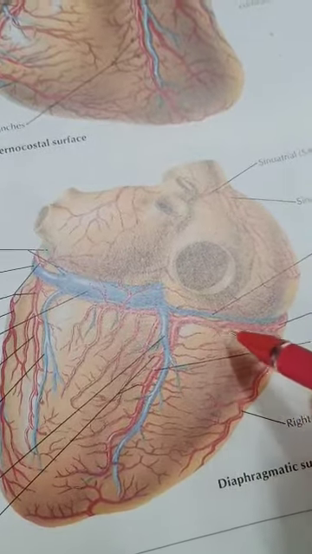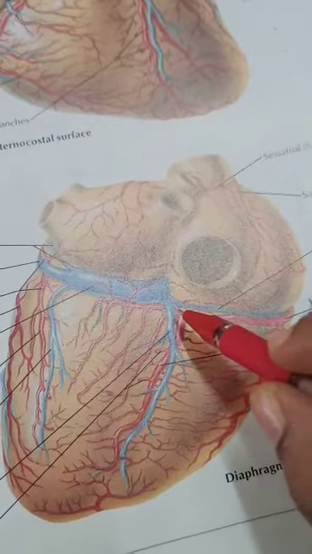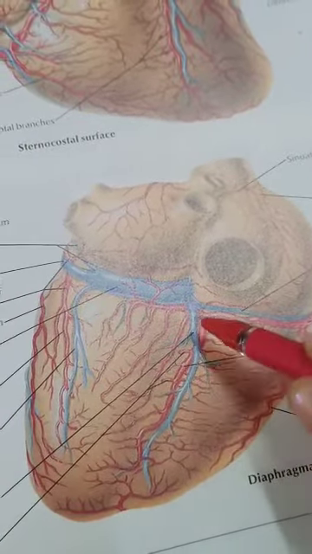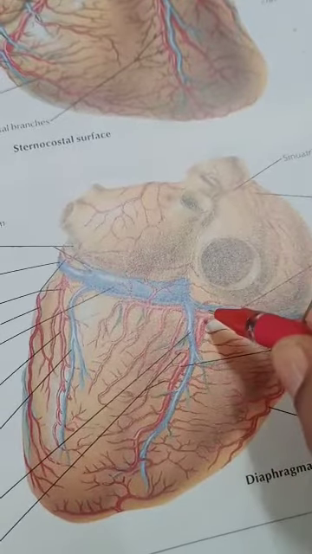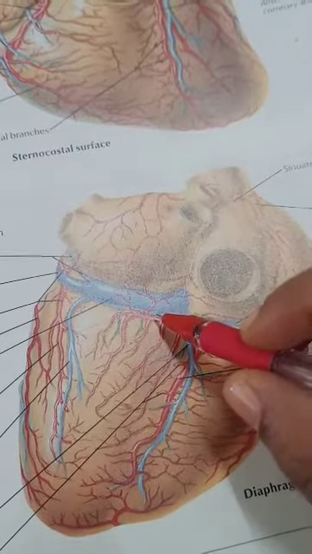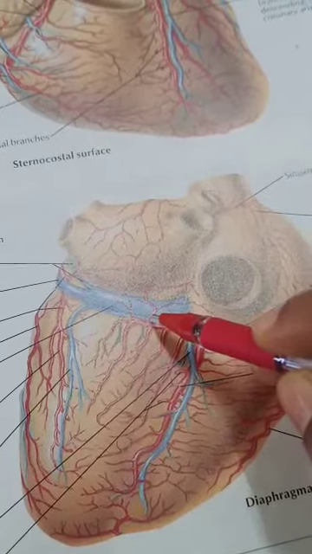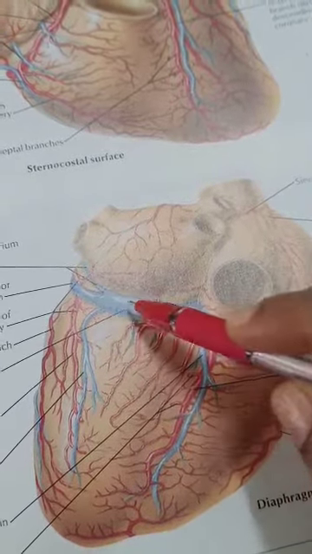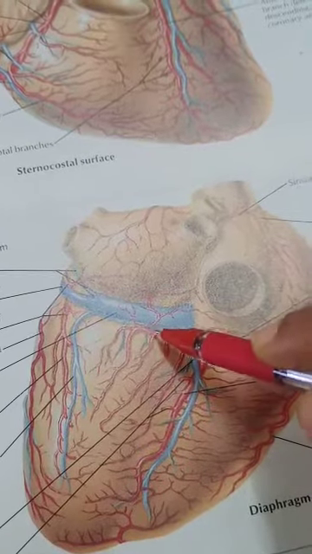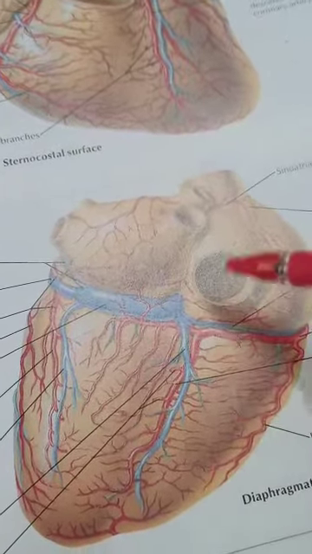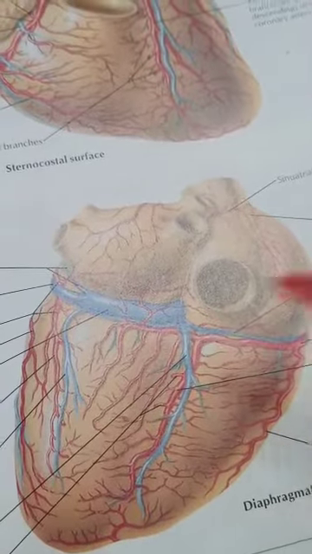When it reaches near the posterior interventricular sulcus, it ends by anastomosis with the circumflex branch of the left coronary artery. So that is the course of the right coronary artery.